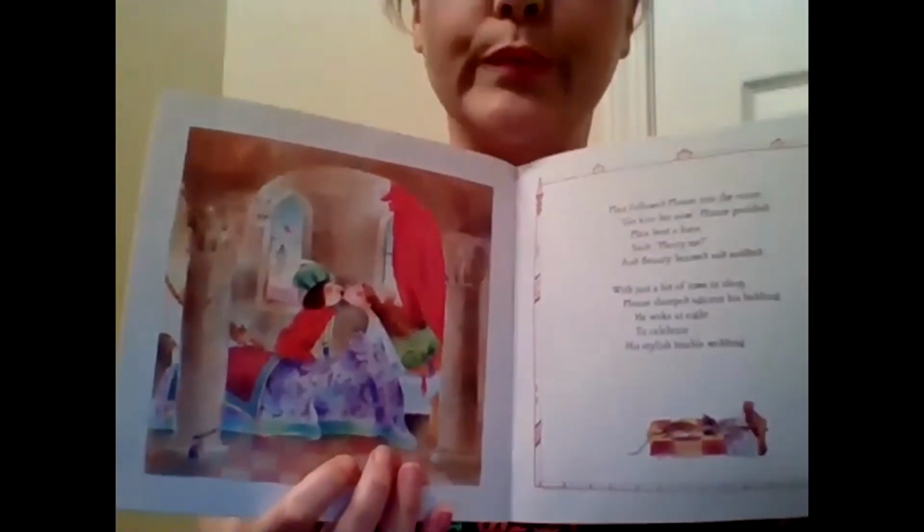Max followed Mouse into the room. "Go kiss her now," Mouse prodded. Max bent a knee, said, "Marry me," and Beauty beamed and nodded. With just a bit of time to sleep, Mouse slumped against his bedding. He woke at 8 to celebrate his stylish double wedding. There's a smooch. Mouse kissed his bride and Max kissed his. They stood together grinning. Mouse raised his cup and offered up a toast to new beginnings.